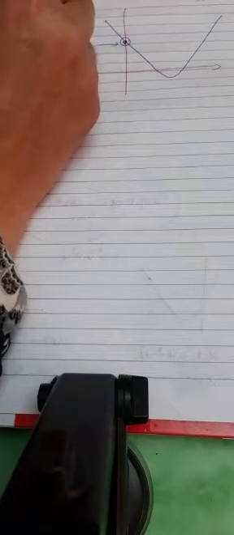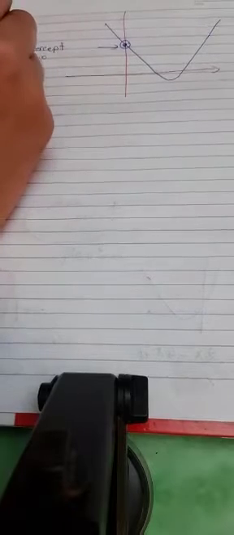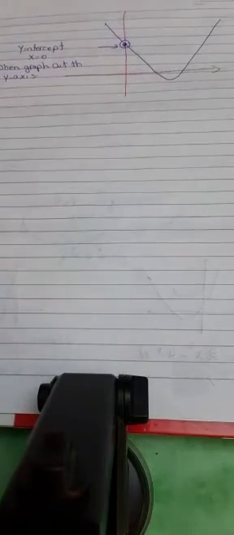This is called the y-intercept. The y-intercept means x equals 0, when the graph cuts the y-axis.